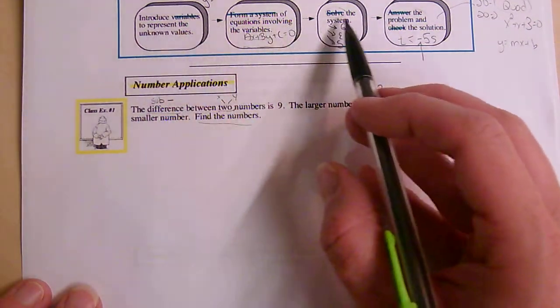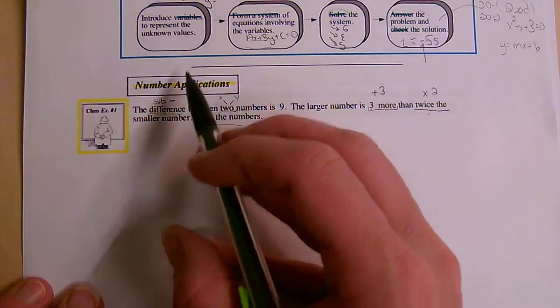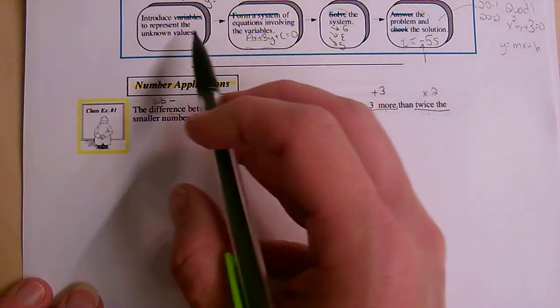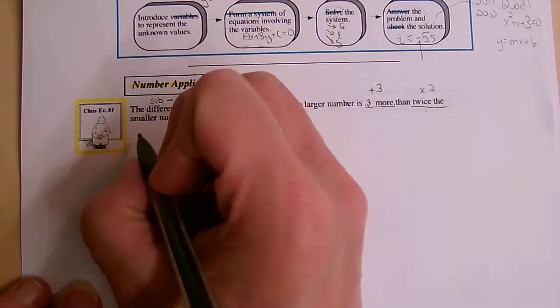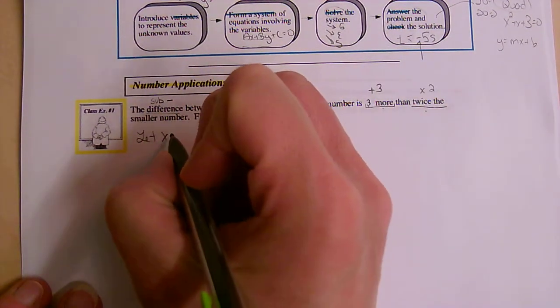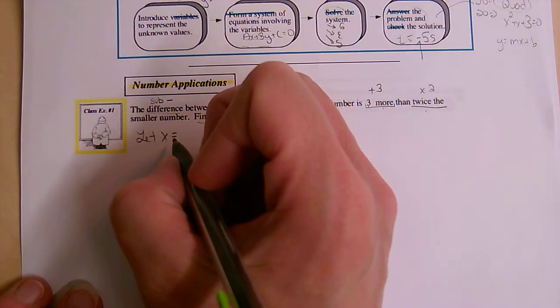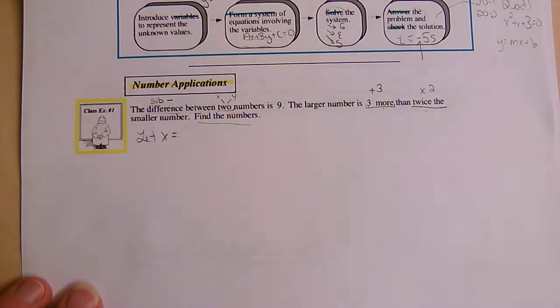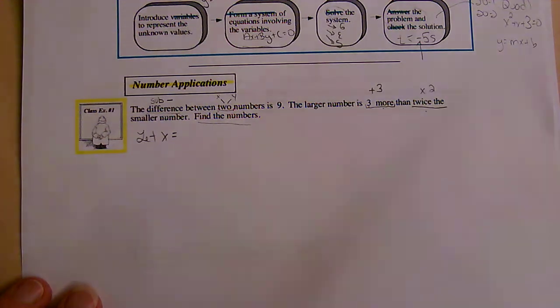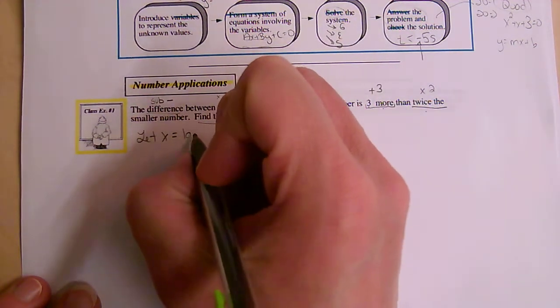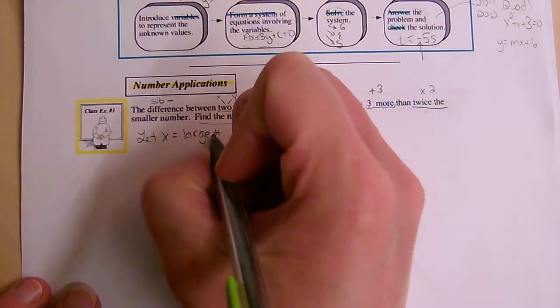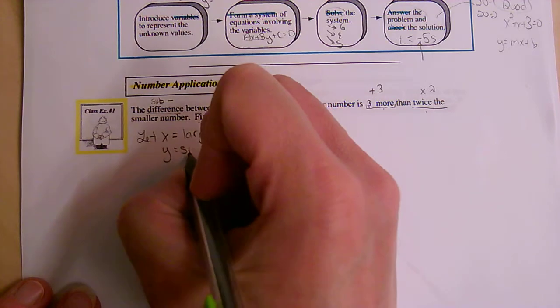So we're going to go through our system. We made some jot notes here, and we're just going to pull it all together so we can solve this. So introduce the variables. So we're going to let x equal one of the numbers, and it doesn't really matter, you just pick which one. So let's let x equal the larger number, which means y is the smaller number.